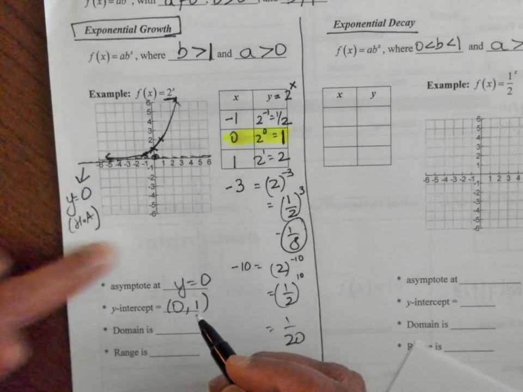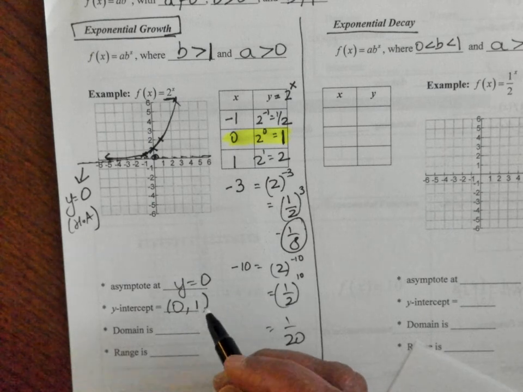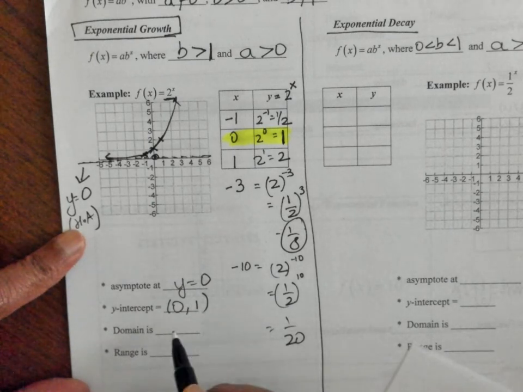From here it could move. We'll look at the transformation, but the transformation could move it up or down. But this is always for the parent function.